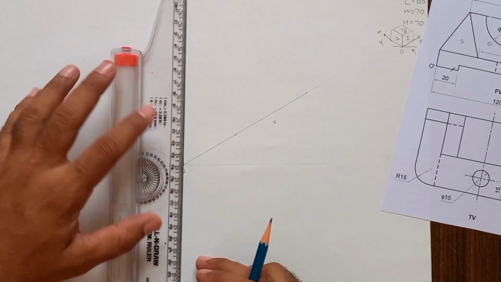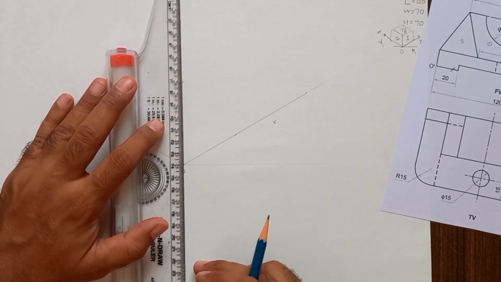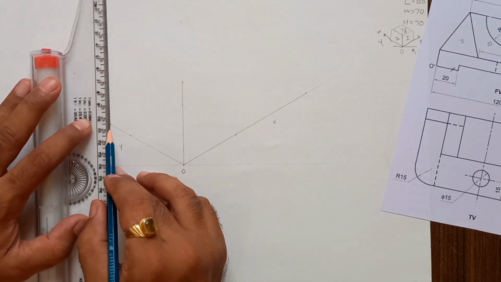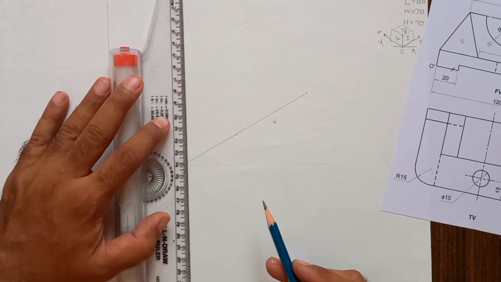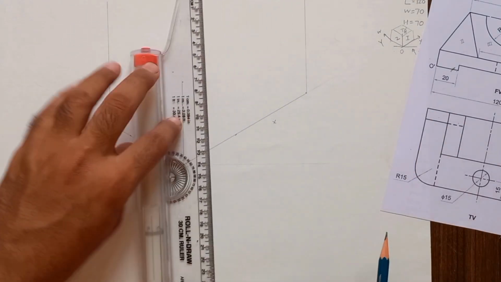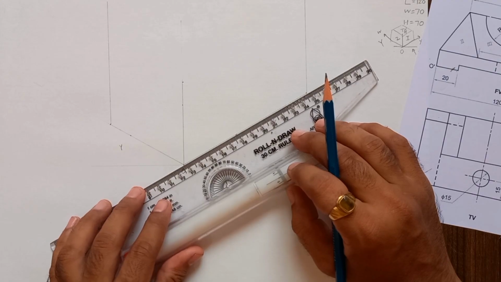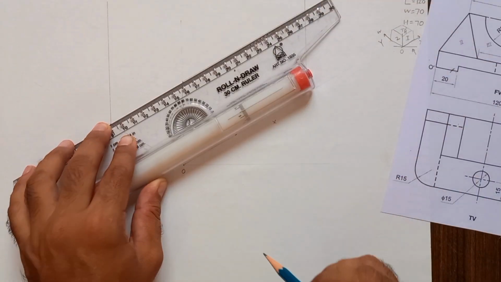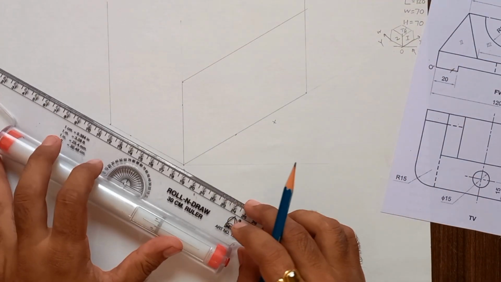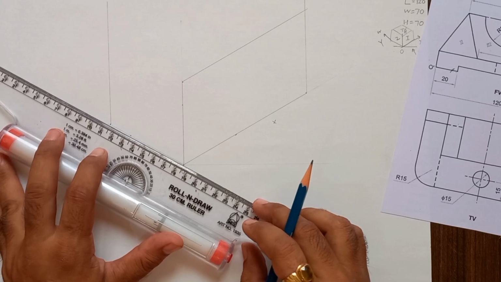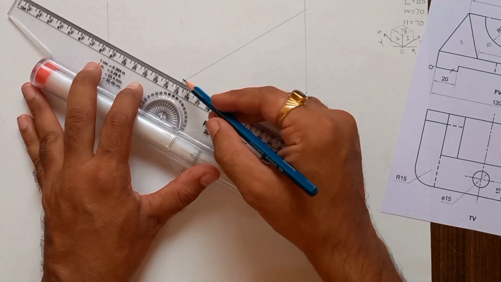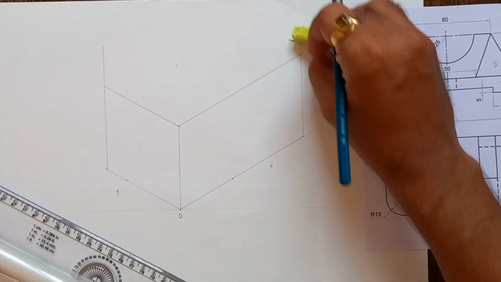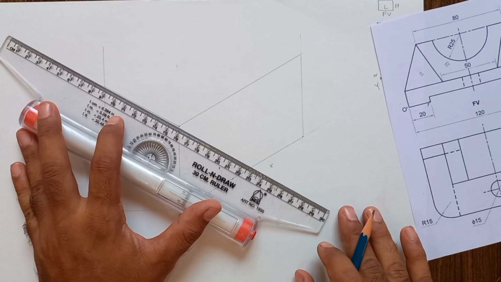Now with the help of roller, complete an isometric box. Adjust the ruler along z-axis and draw the line from y-axis. Now adjust the ruler along x-axis and complete plane number 1. Adjust the ruler along y-axis. Now complete a third plane.